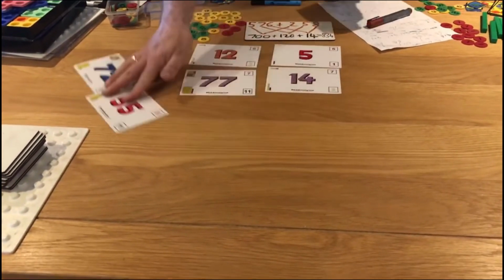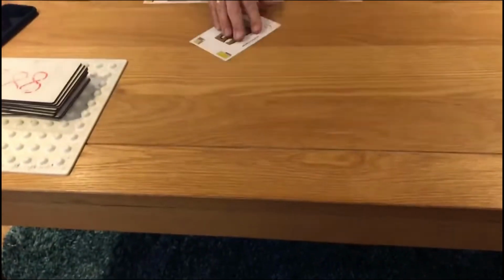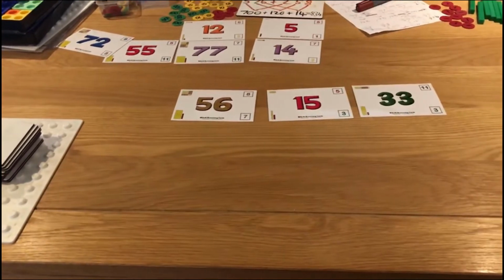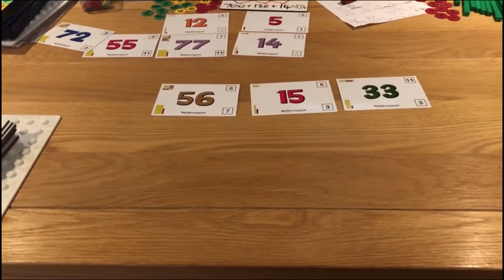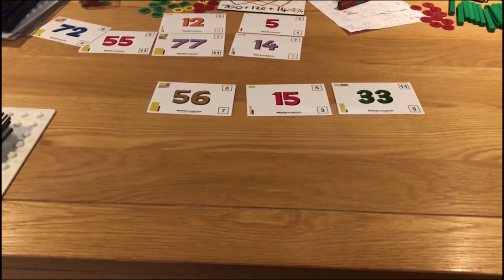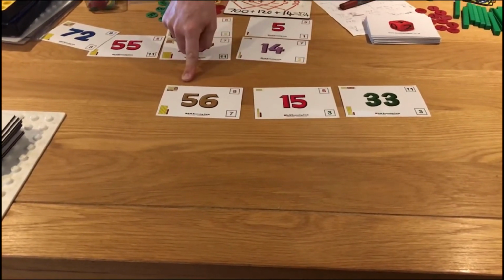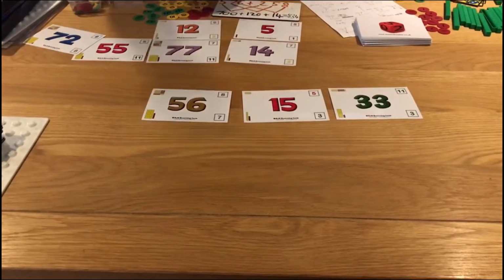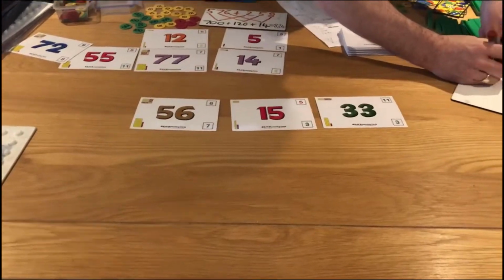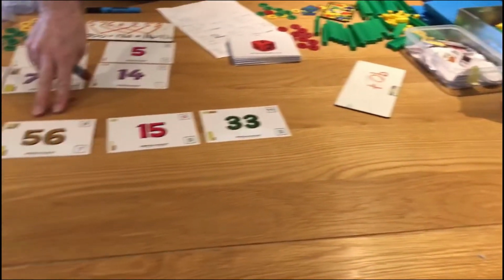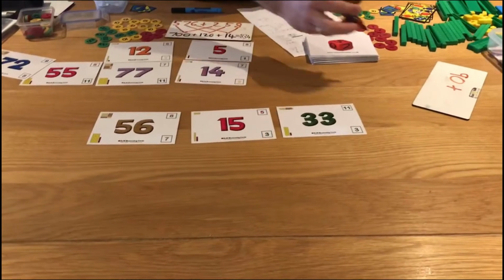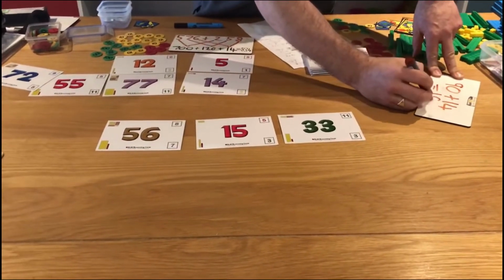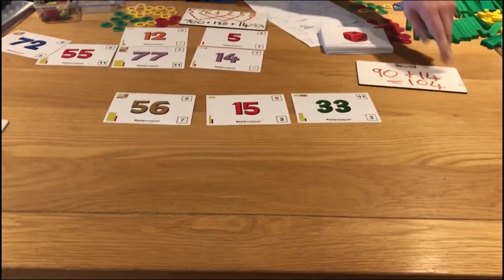Last one, I'm going to actually now extend the activity and just see if I choose 56 and 15 and 33. Probably now counting on is not going to be as appropriate, but will the partitioning strategy work with 3 numbers? Well, let's have a look. We've got 5 10s and 1 10. That's 6 10s, and another 3 10s. That's 9 10s or 90. So I can write down 90 on there, and I'm going to add that to 6 and 5 is 11, and 3 is 14. 90 add 14, 90 and 10 is 100. Again, partitioning, which gives us 104.